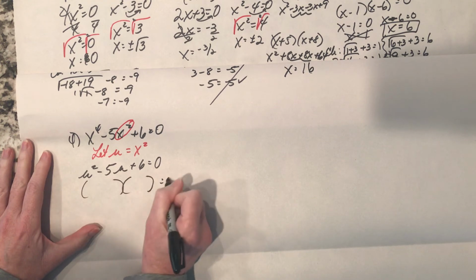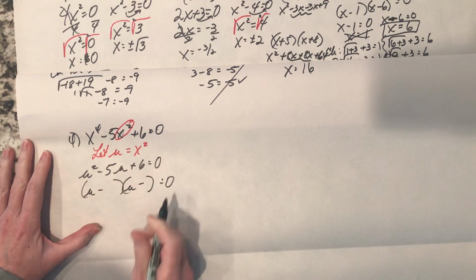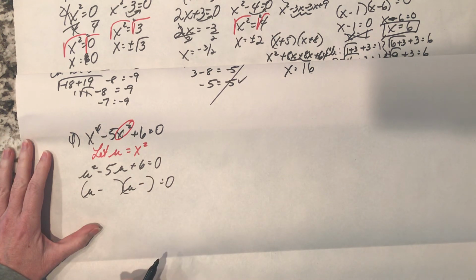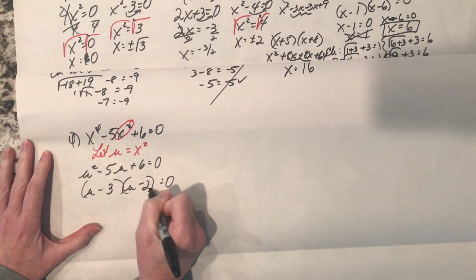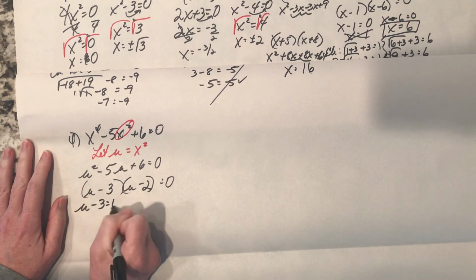We can factor this. Signs need to be the same, and they need to be negative. What two numbers multiply to give you 6 that add together to give you 5? That's 3 and 2. Set each piece equal to 0.